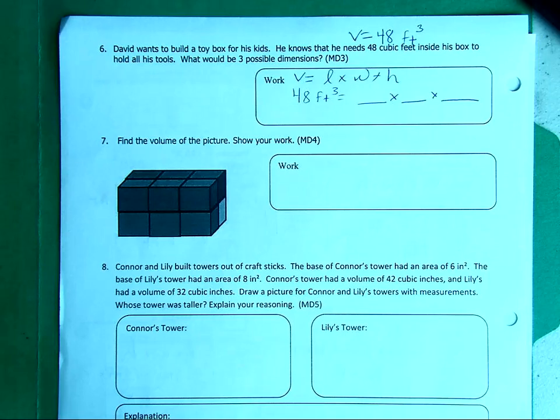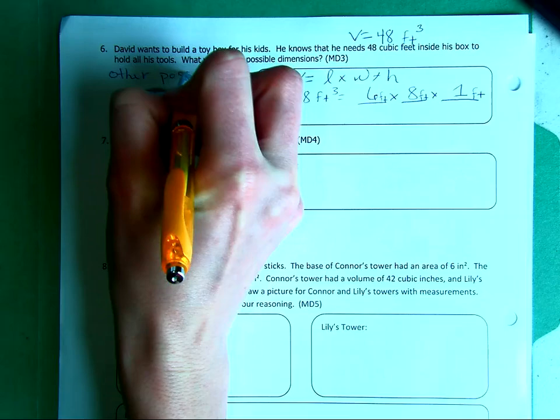Would somebody like to share their dimensions? 6 by 4 by 2. Okay, so I'm just going to record over here some other possibilities that people come up with. And you said 6 feet by 4 feet by 2 feet. So I know 6 times 4 is 24, and 24 times 2 is 48.